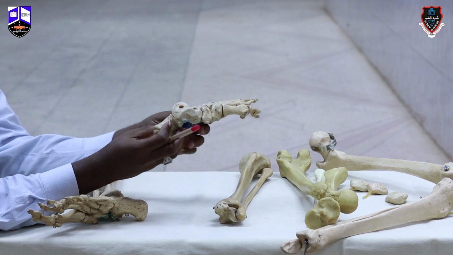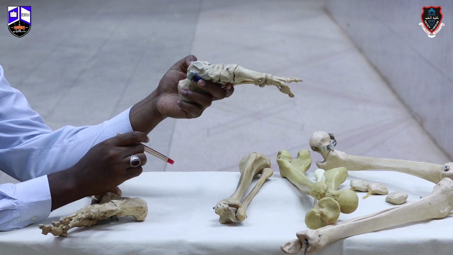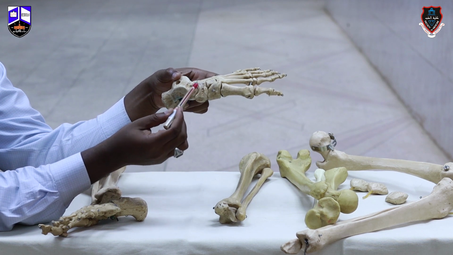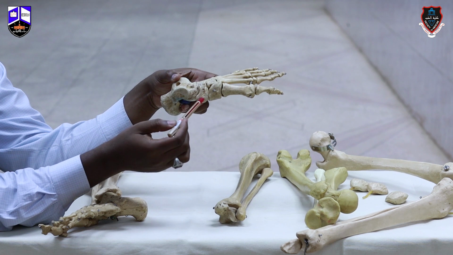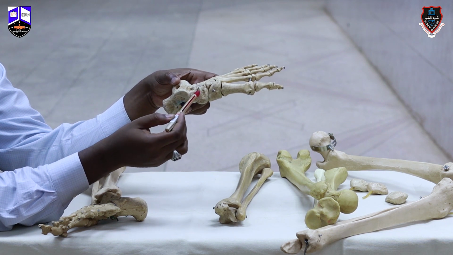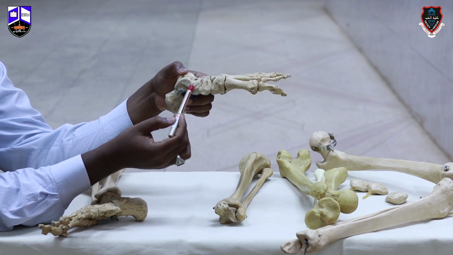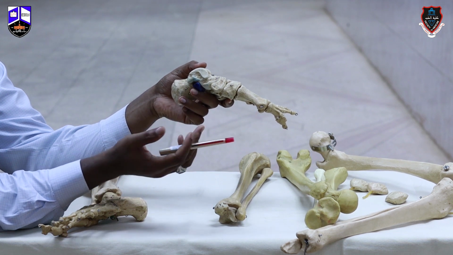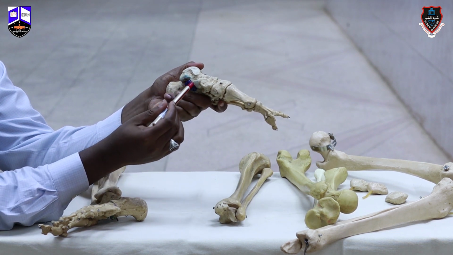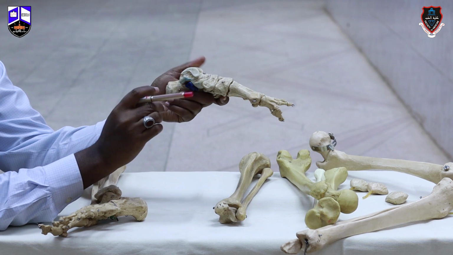This talus has its upper end, called the trochlea, which articulates with the tibia, and anteriorly we have the head of the talus, and this head of the talus will articulate with the next bone, the navicular bone, at the talonavicular joint. Behind the head we have the neck of the talus, and on the undersurface of the talus we have the articular surfaces for the calcaneus. This undersurface of the talus will form what is known as the subtalar joint with the calcaneus.